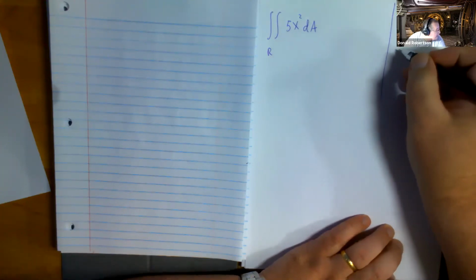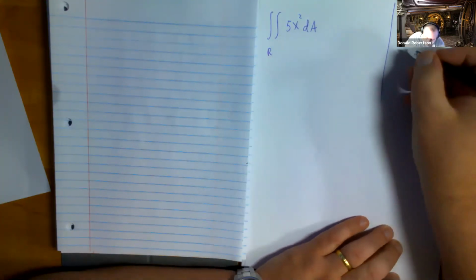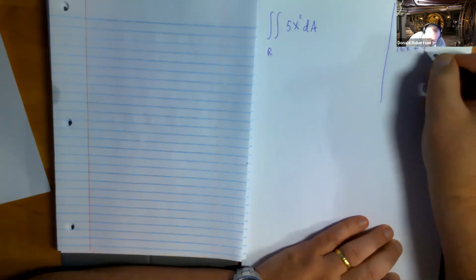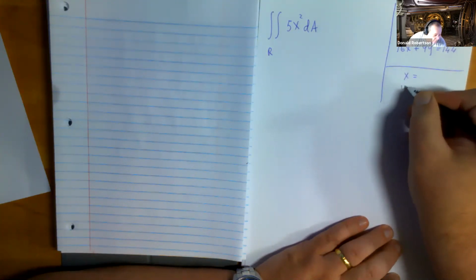We have region R, and we have the integral of 5x squared dA. The region R is described as an entire ellipse, 16x squared plus 9y squared equals 144. That is an ellipse. We're actually being told who x and y are. That's good news.